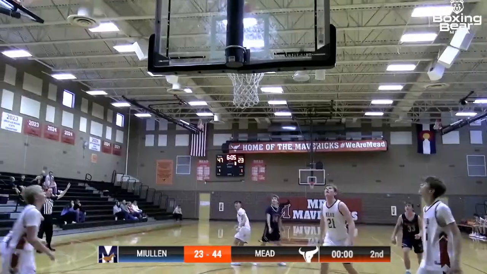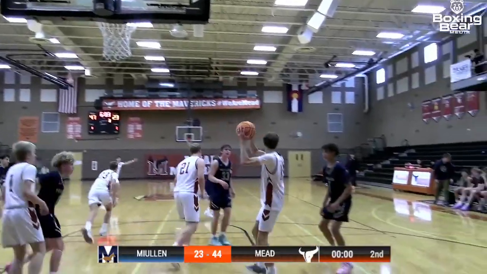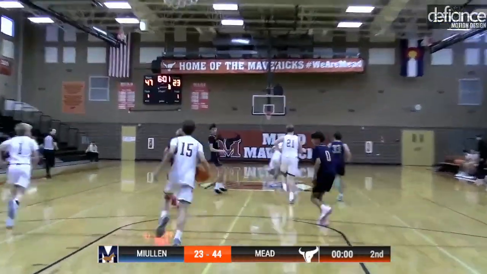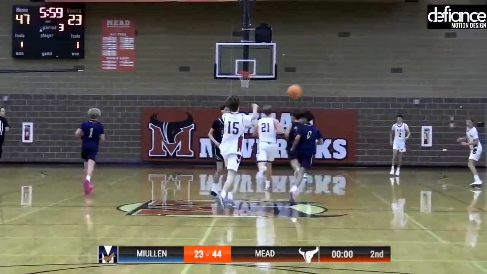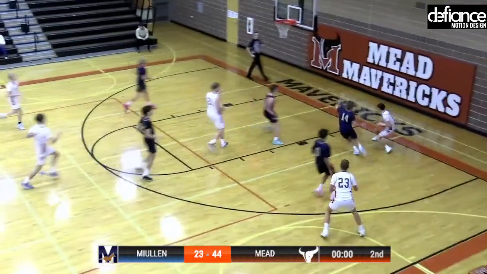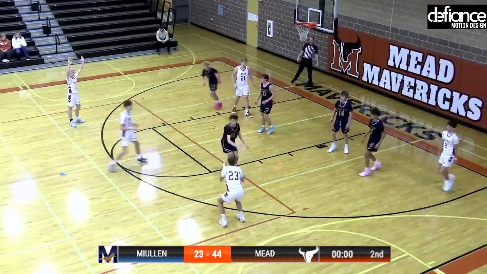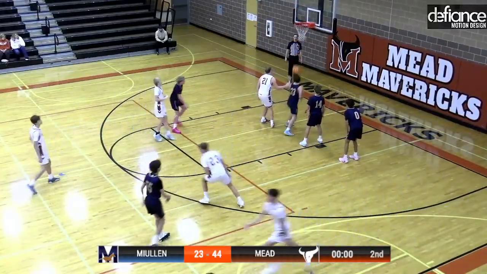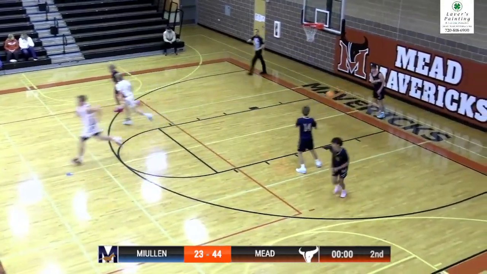Mullen with the 3. That one's going to be off the rim, rebounded by Owen Eisentrager. To take it up the court, here's Kaysen Shorman to Braylon Roth on the baseline. Back out to Kaysen Shorman. This is another 3. That's 2 in a row by Kaysen Shorman.